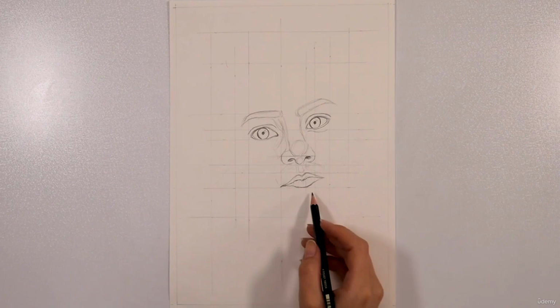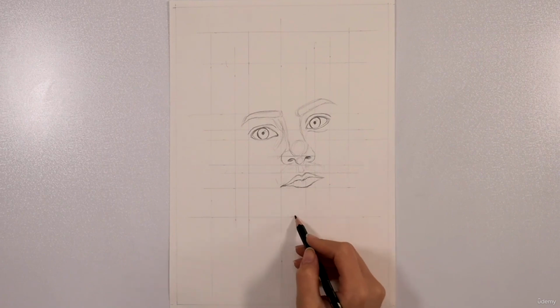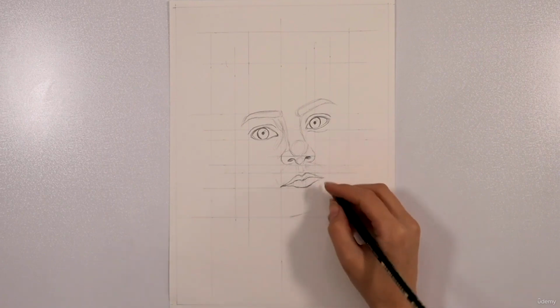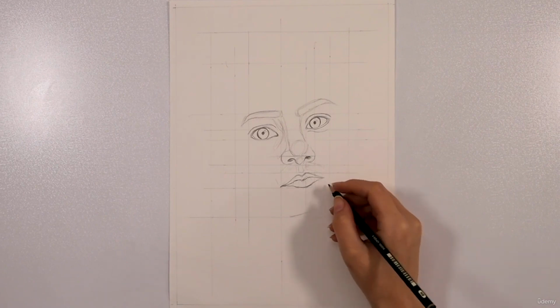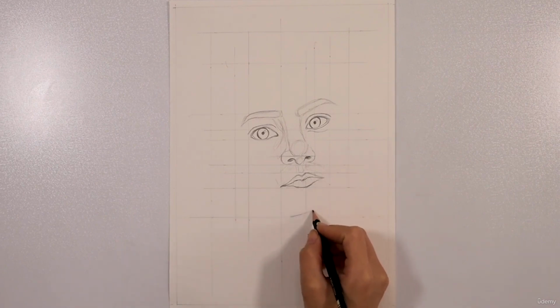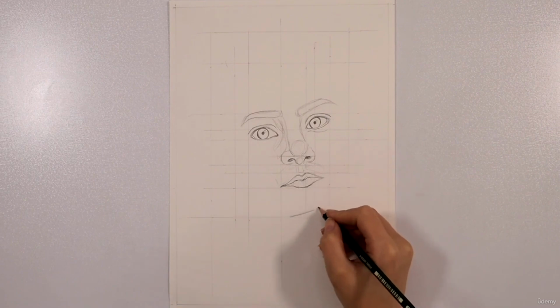Now we are going to draw the shape of the face. So let's start off from the chin here. Use your guiding grid lines to your advantage and try to create that line.